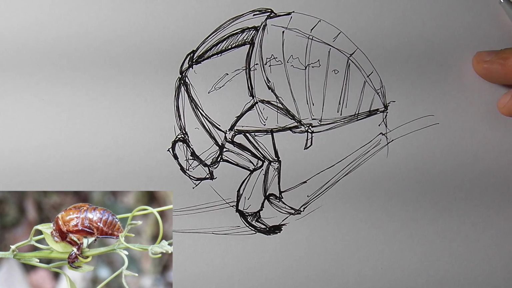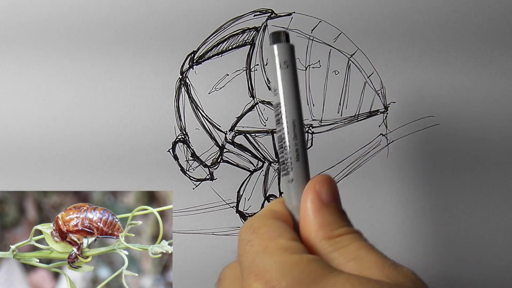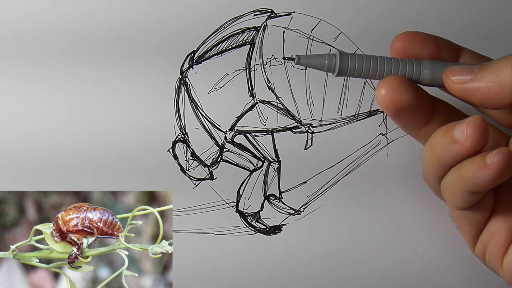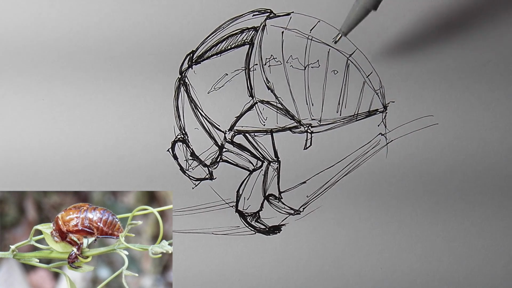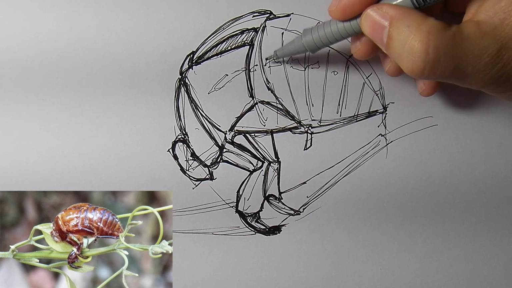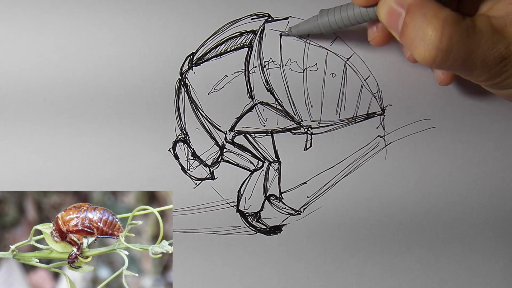So I think I'm about ready to switch pens. So let me do that. I'm going to go from a 0.1 to a 0.5. I don't know if that's a little thicker nub there. Alright. And so let's start fleshing in some of these back sections here. Give it a little more.